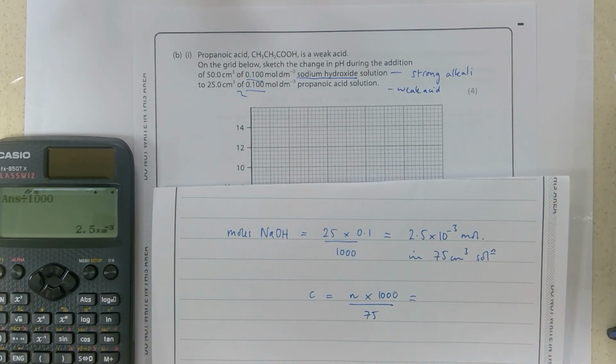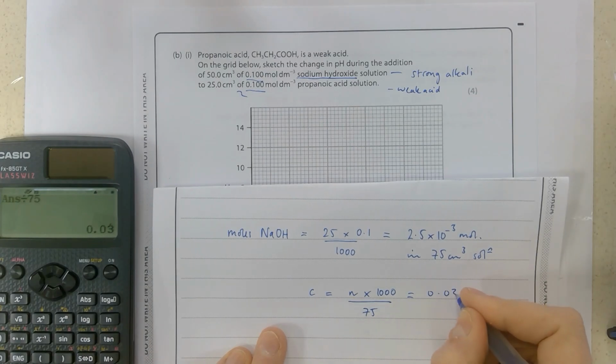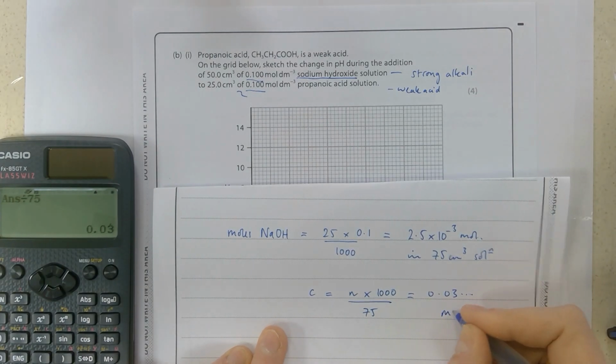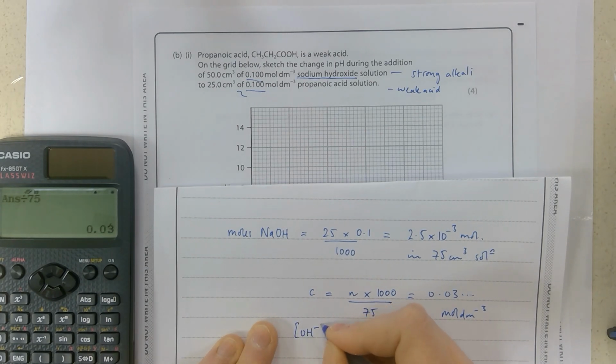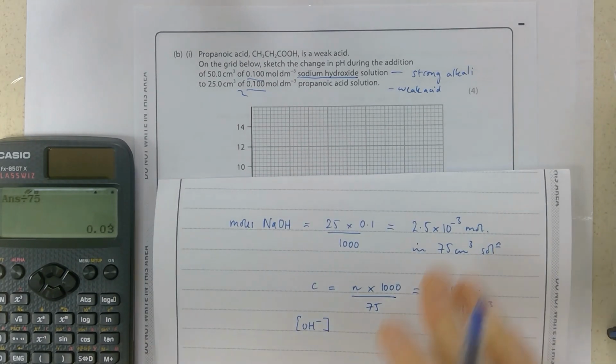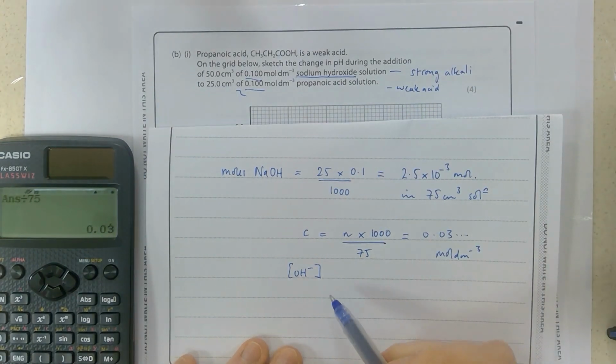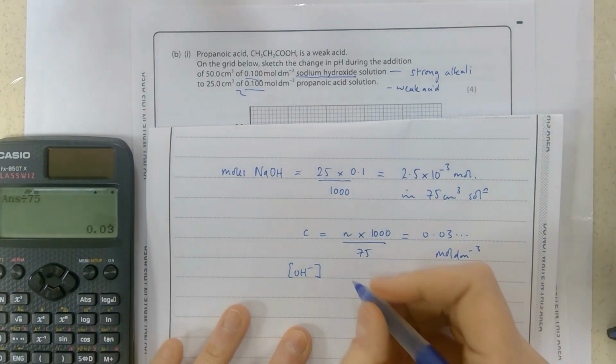So 2.5 times 10 to the minus 3 times 1,000 divided by 75, 0.03 dot dot dot. Okay, and that's going to be the same as the concentration of OH minus ions, because NaOH is a strong alkali, and so it splits up completely into Na plus and OH minus.